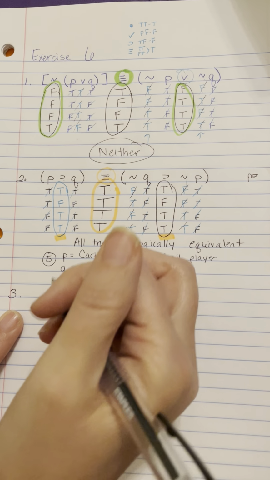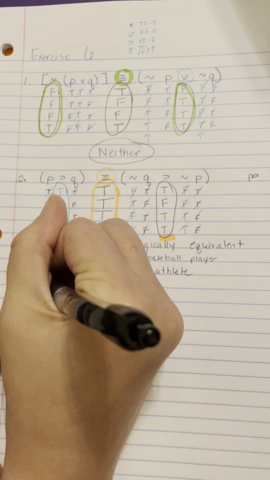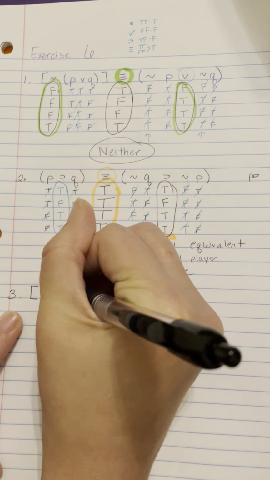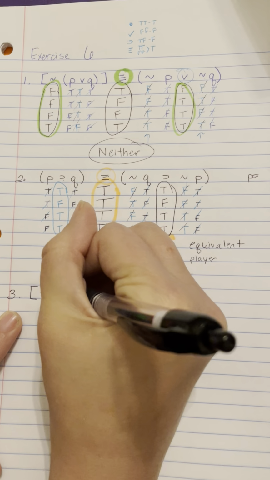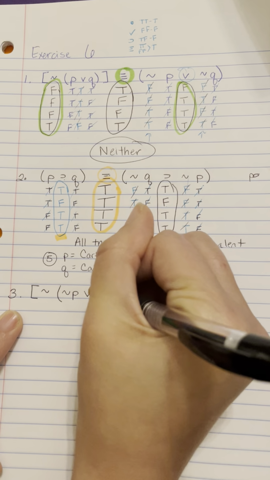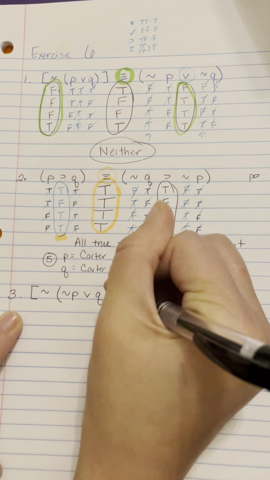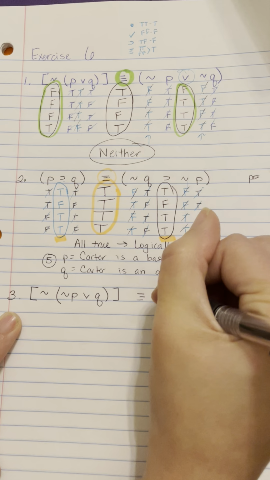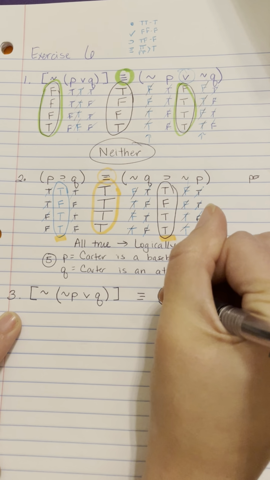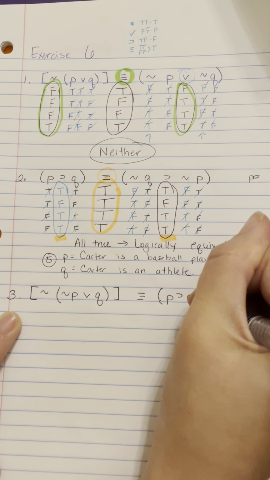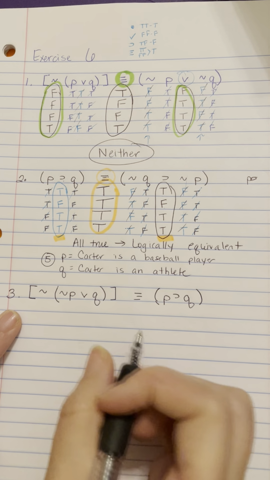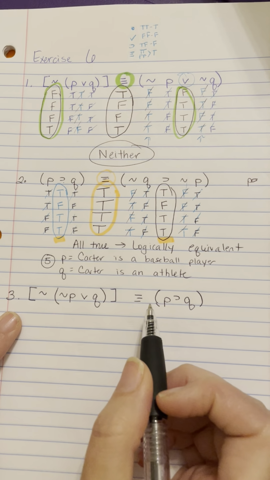All right, number 3. So we've got some brackets here. So not P or Q in brackets, if and only if. Other side's a little bit more simple. If P, then Q. I should have spread that one out a little bit more. All right, so again, we still just have P's and Q's.